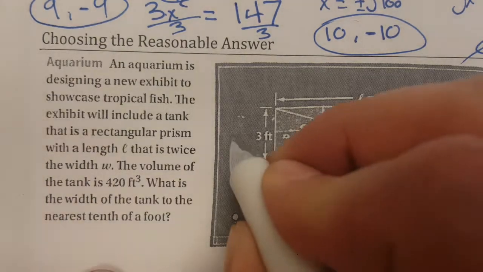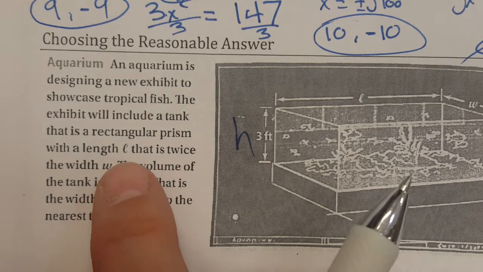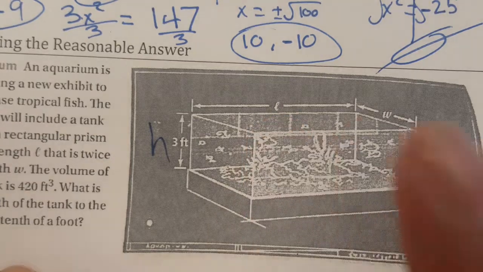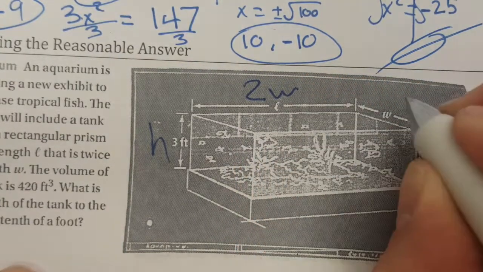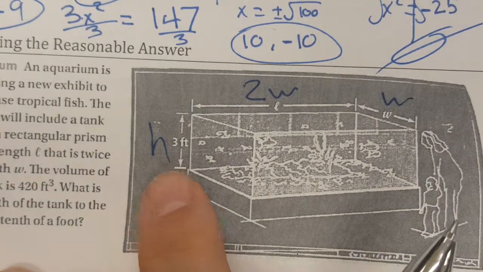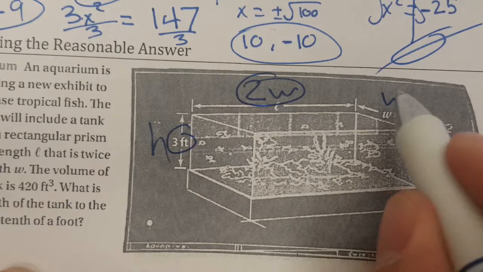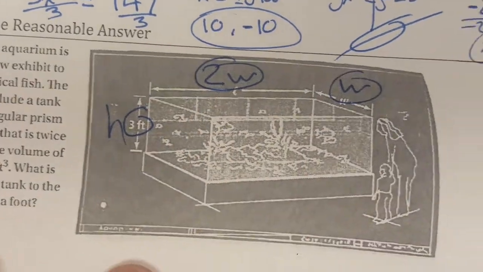Okay, so we have the height, right there. The height right there is 3 feet. And then it says the length is twice the width. Okay, so the length is actually going to be 2 widths, and then we have the width right there. Okay, so we have the height of 3 feet, we have the length of 2 widths, and then the width of a single width. So I'm going to use those numbers in the volume formula.